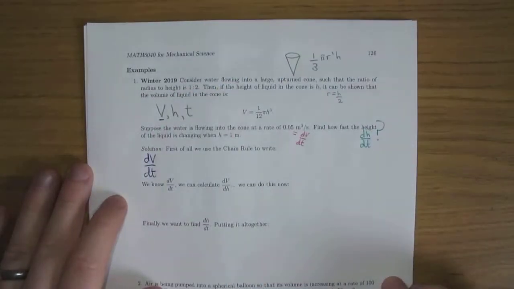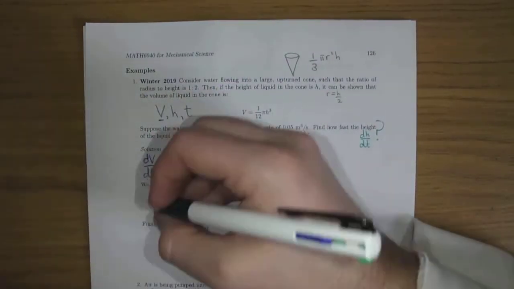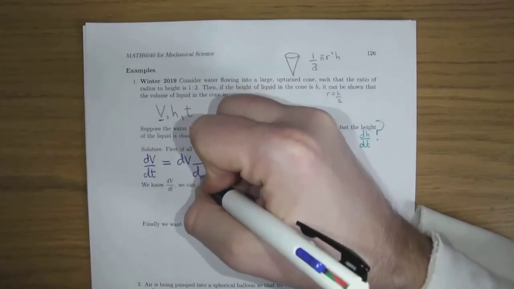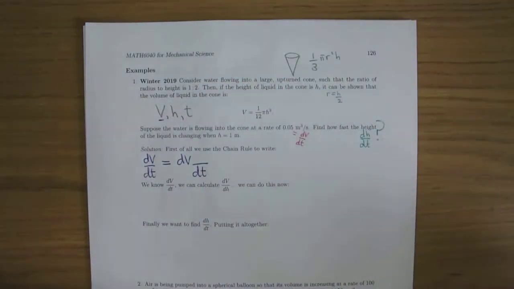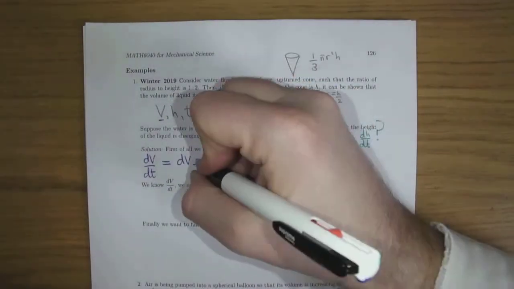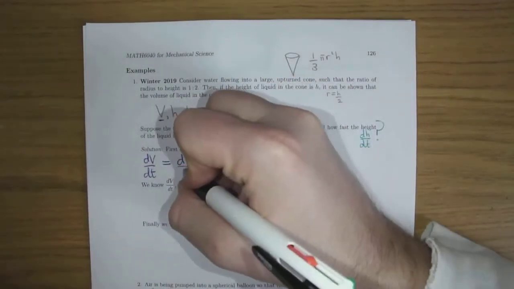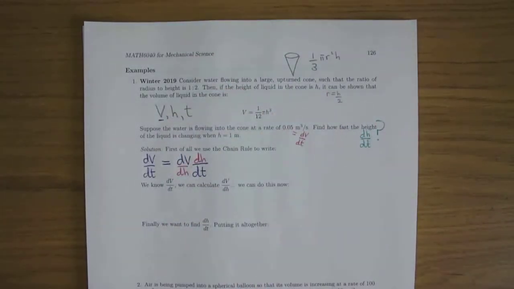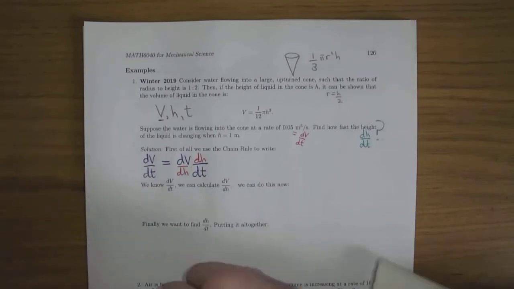And what we said in the previous lecture is you can do this kind of maneuver. It's kind of nonsense, but it does give you the right answer. dV/dt, and then you bring in the other variable, which is dh, so you put in dh and dh. Now, doing this is nonsense, but it does give you the right answer. Well, now that it's written, it's not nonsense. It's the chain rule.